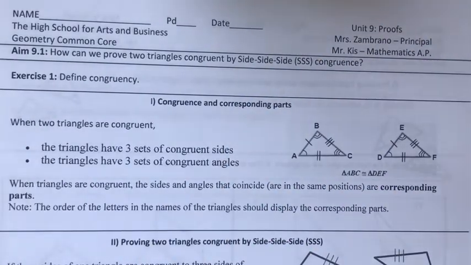So today we're going to start Unit 9, which is the second to last unit of our curriculum. And Unit 9 is about proofs, proving things, okay?